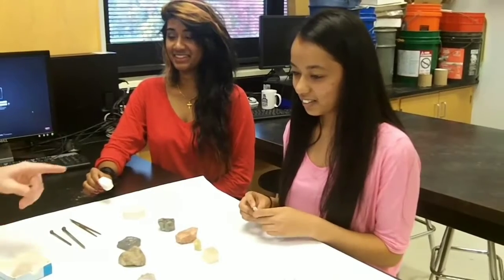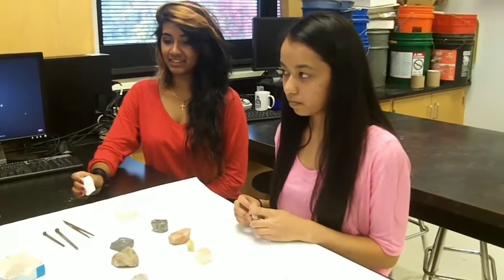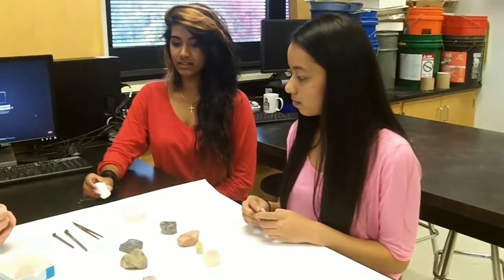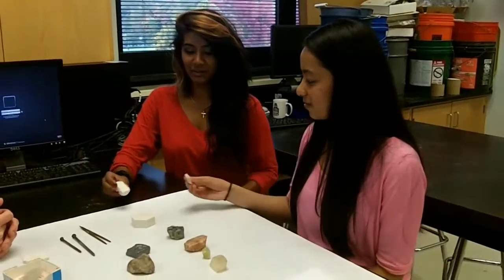Okay? So now, I've got two minerals that are softer than the fingernail. How do you think I could figure out which one's softer than the other one? Scratch it against each other. Oh my gosh, that's awesome. Try it out. See which one's softer.